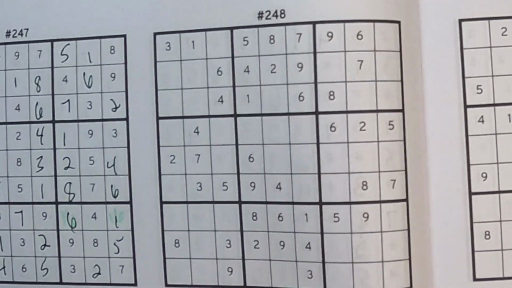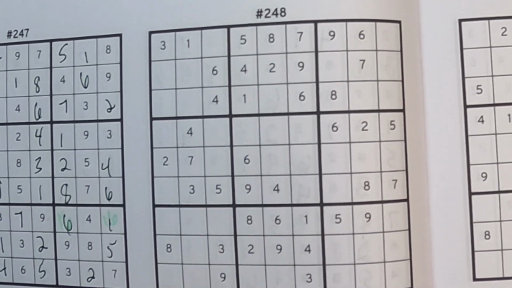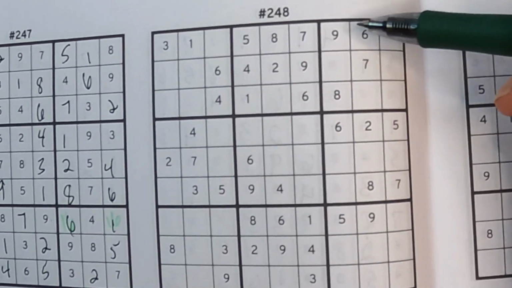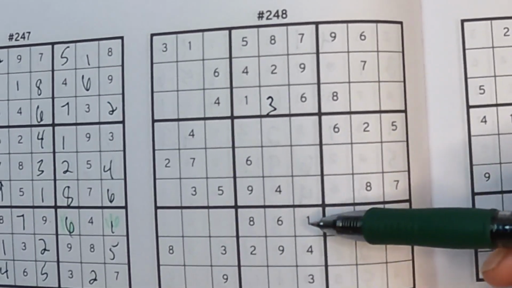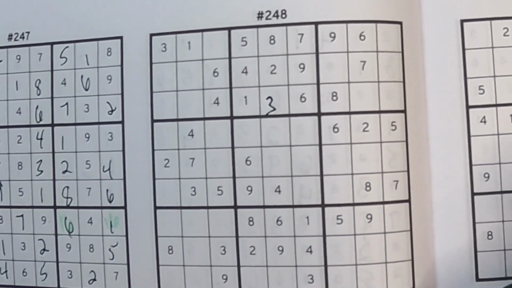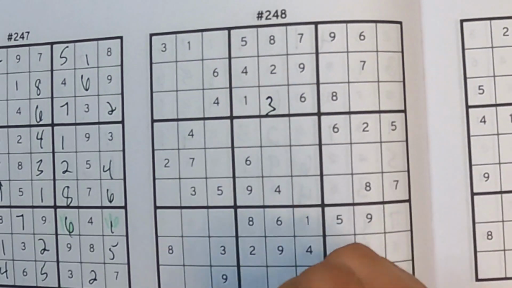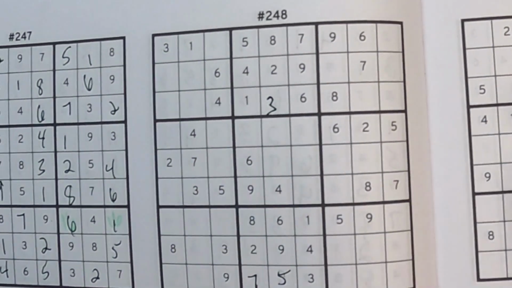Looks like today we're doing puzzle number 248. If we start with this box here, we're missing a 3. For this box, we're missing 5 and 7. We've got a 5 here, so 7, 5.